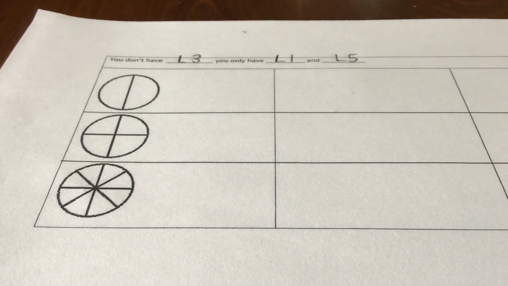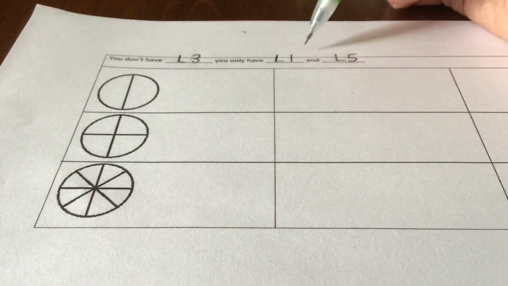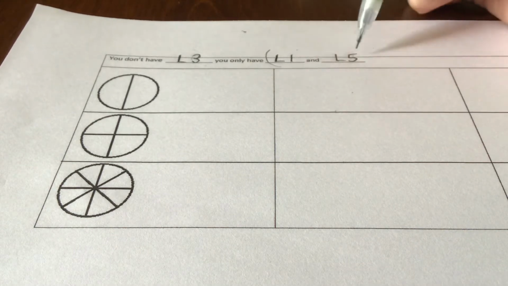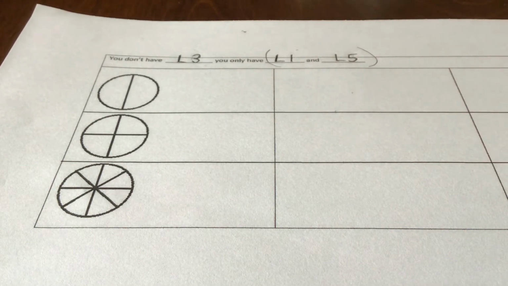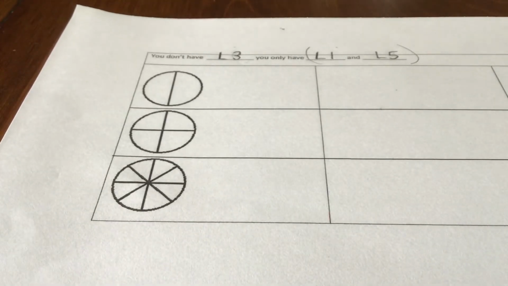So you may need a level 3, but you can only find a level 1 and a level 5. And somehow we've got to mix these things together so that they will be equivalent to a level 3. These little pies, Miss Zulik loves these pies. I'm going to show you how to use them to figure out how you would mix a level 1 and a level 5 together to get a level 3.